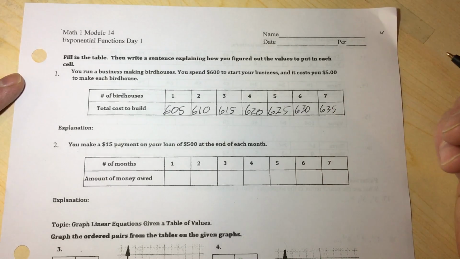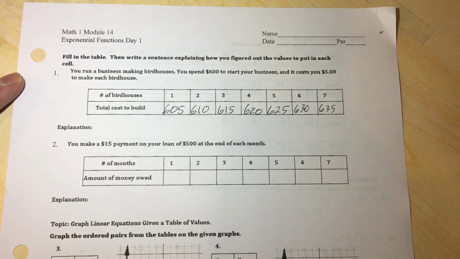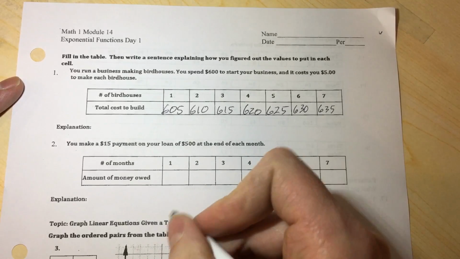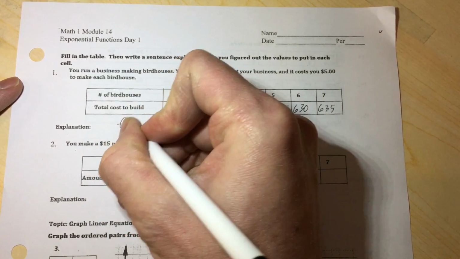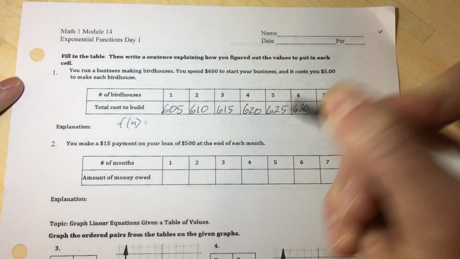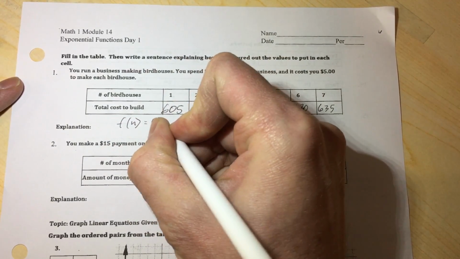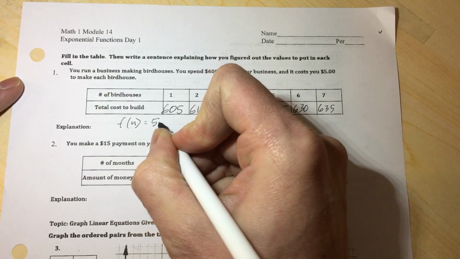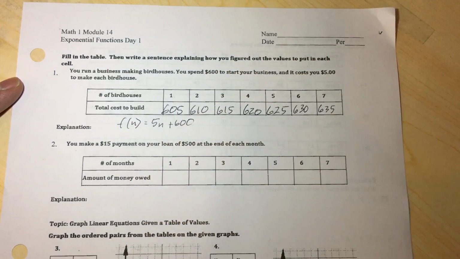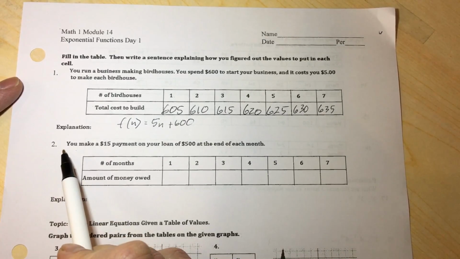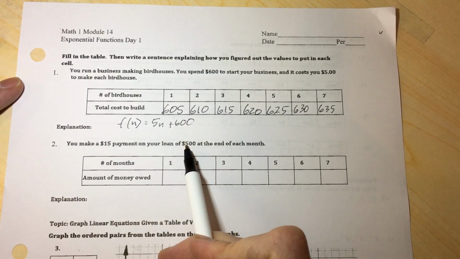So the question is, what could you write for the equation for this? Your function of the number of birdhouses would equal the cost of $5 times the number of birdhouses plus your original $600.